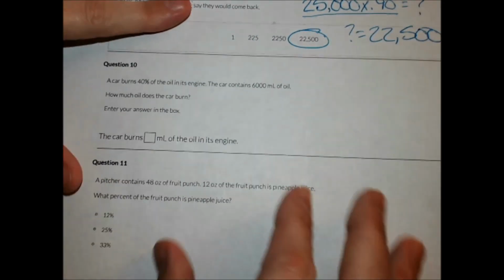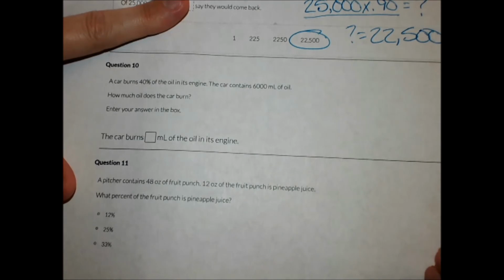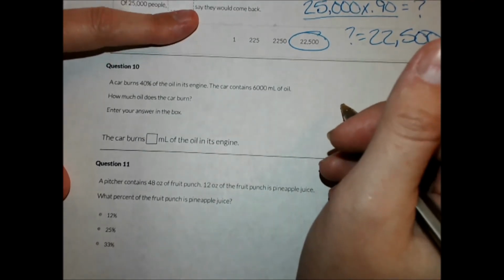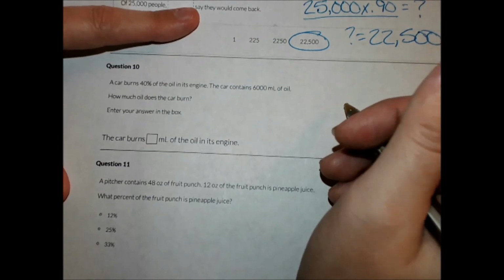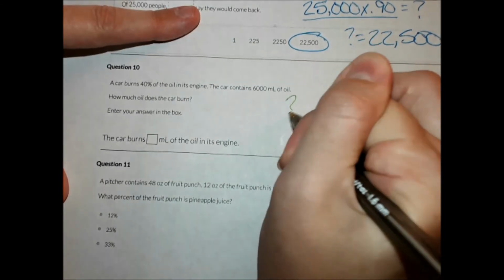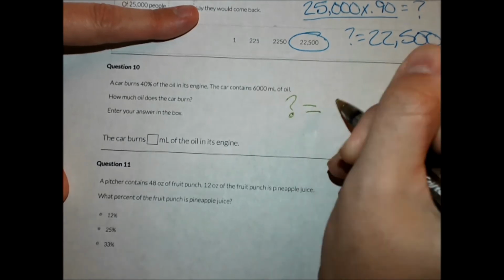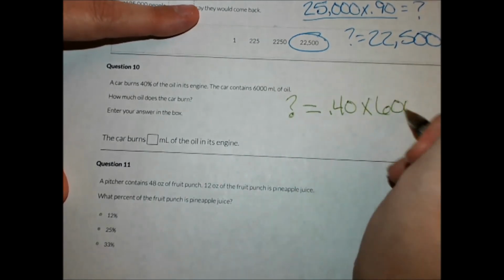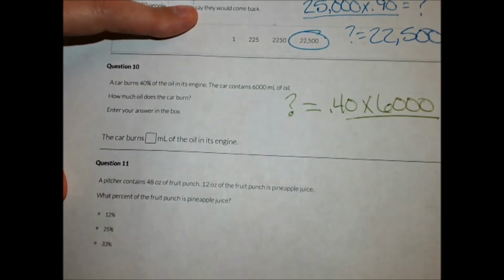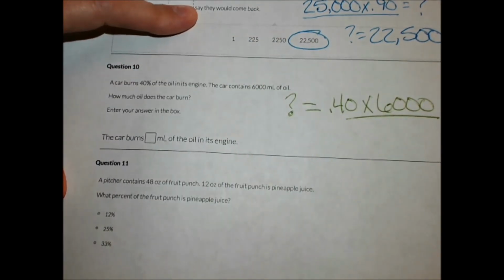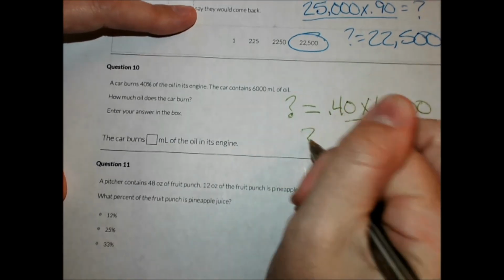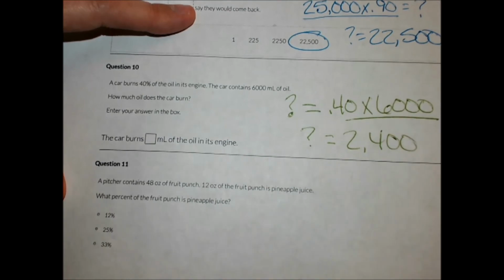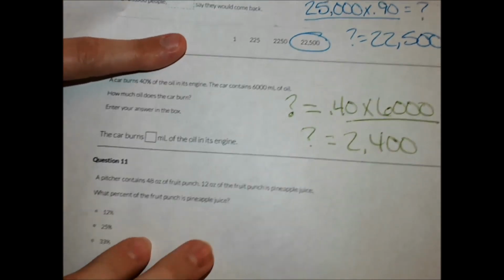Let's look at number 10. A car burns 40% of the oil that's in its engine. It contains 6,000 milliliters of oil. How much oil does the car burn? So we want to know how much is 40% of 6,000. So all we have to do is multiply, and we do get that that's 2,400 milliliters of the oil in its engine.